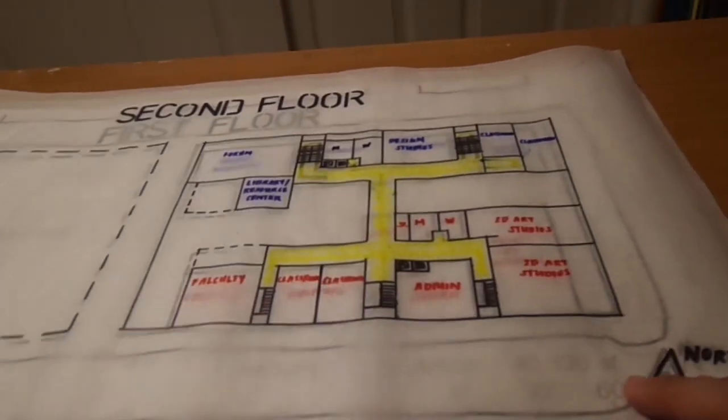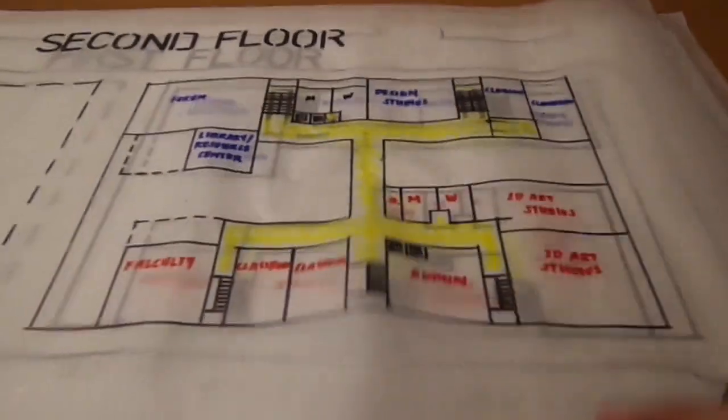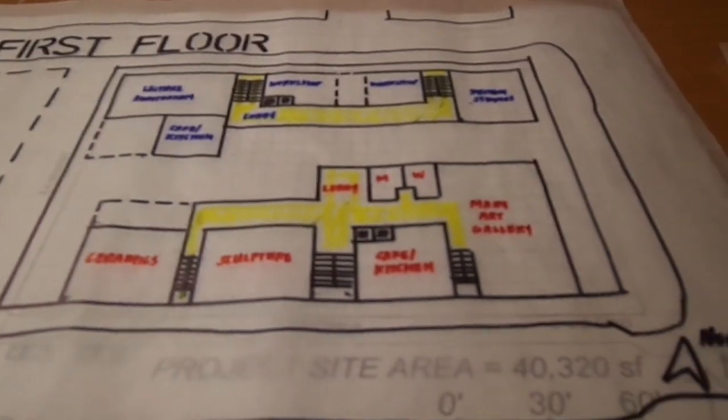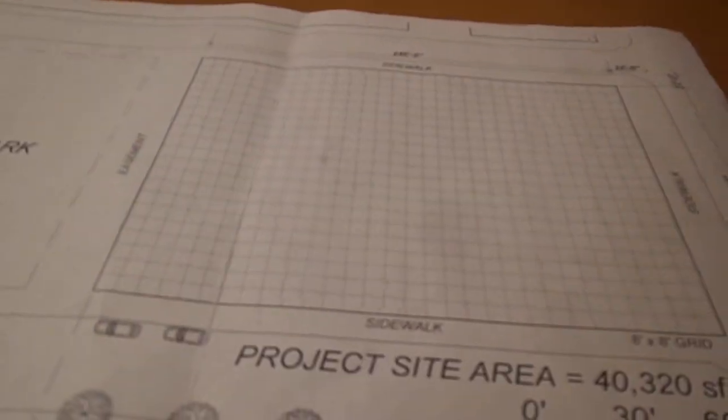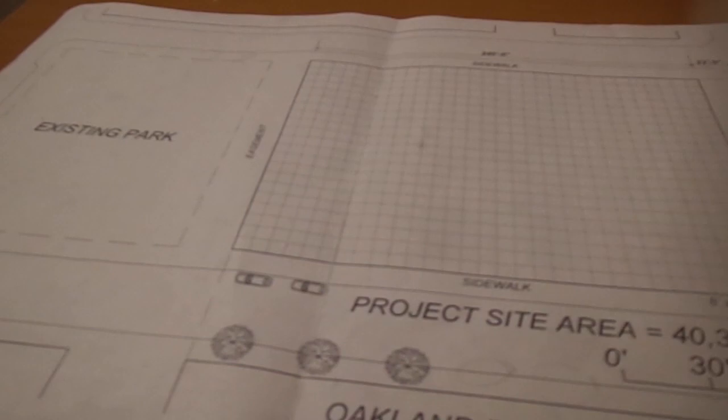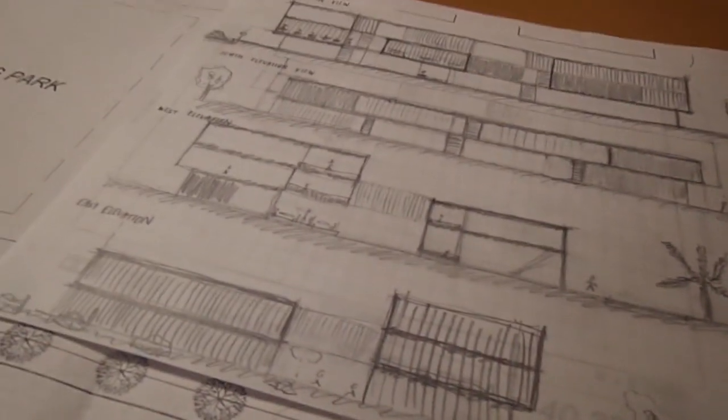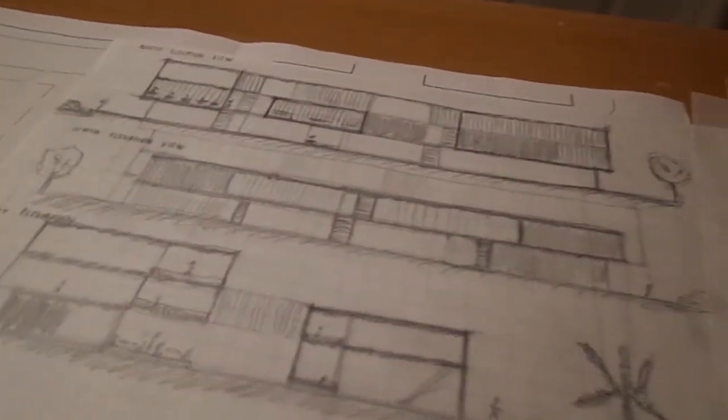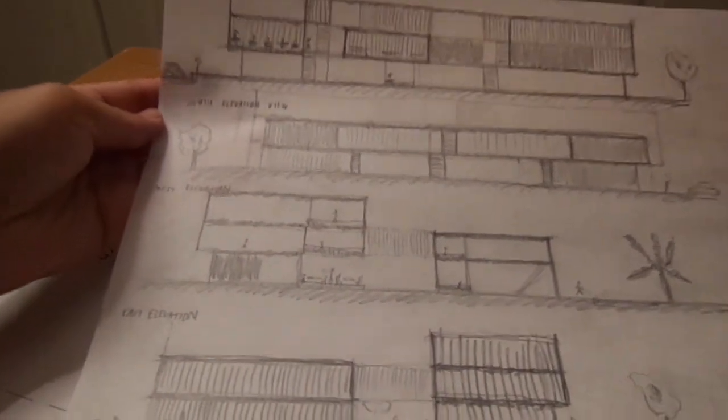But yeah, these floor plans are what I showed to the reviewers during the actual review. I forgot to show the reviewers my elevation drawings, but this is what it looks like. It's not the best drawing because I was just doing this as a last minute thing.